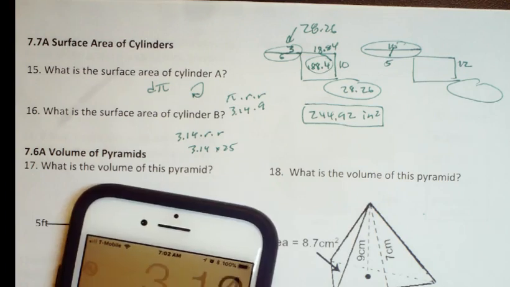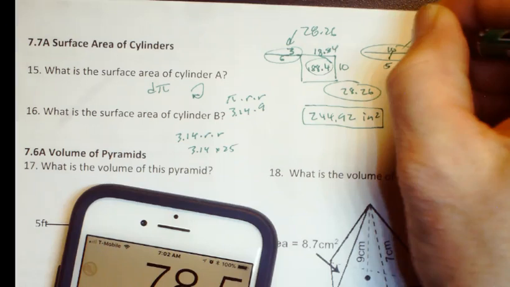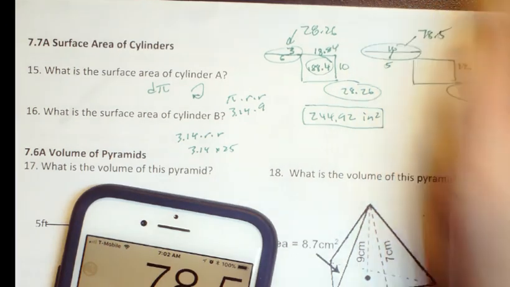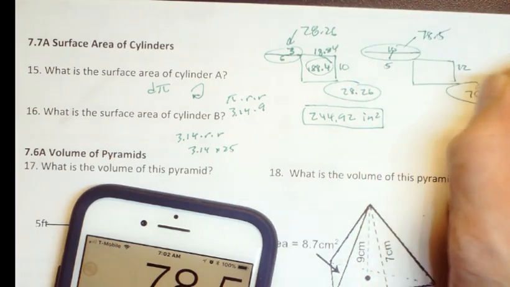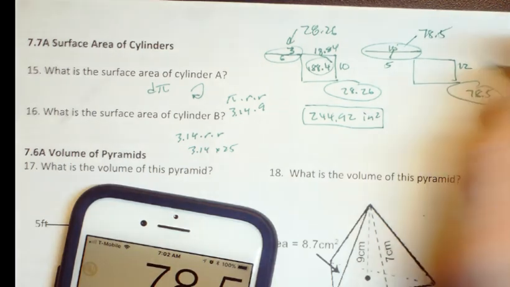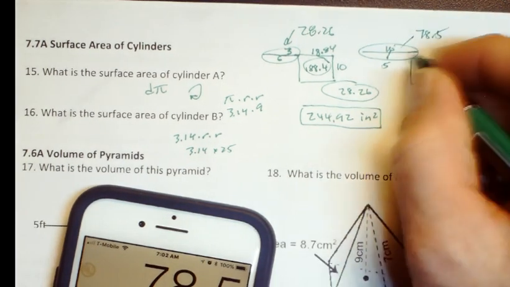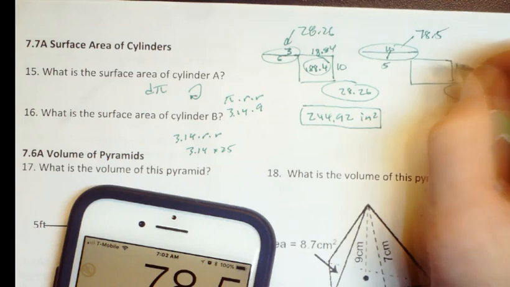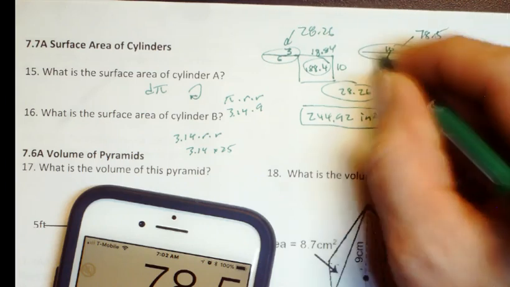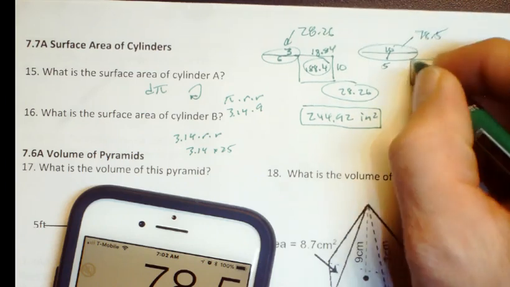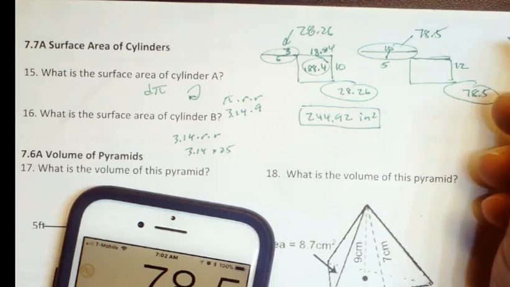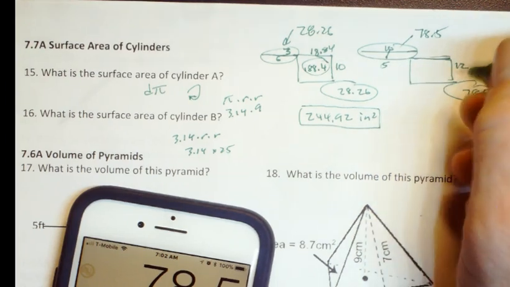That gives us the area here of 78.5, and this down here, of course, is 78.5.